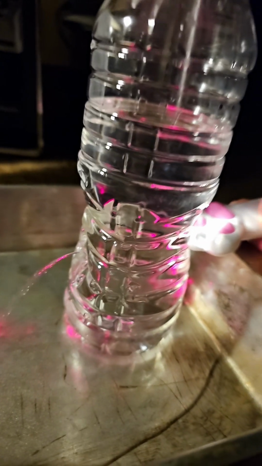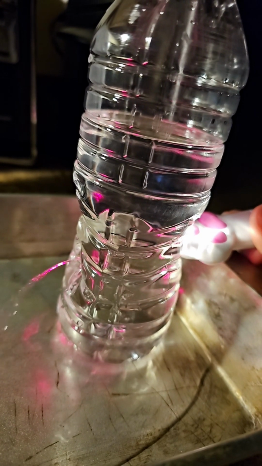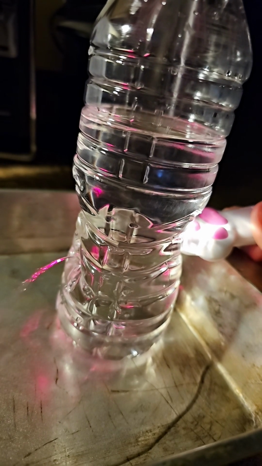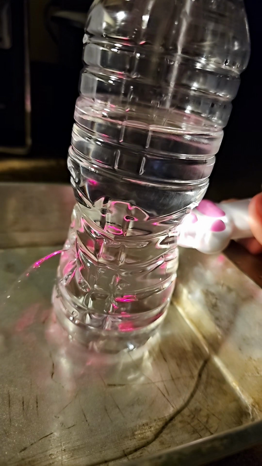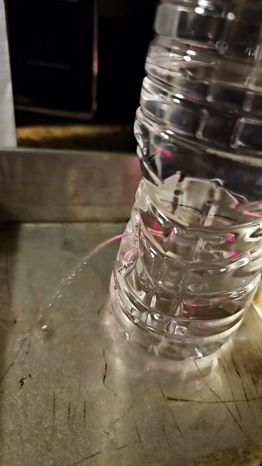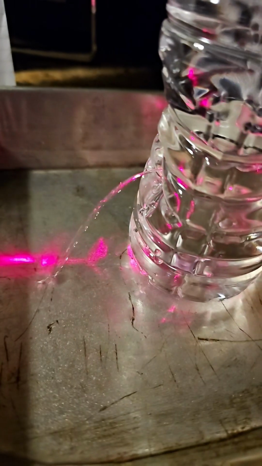This demonstrates the phenomenon of total internal reflection by shining a light beam into a cup of water at different angles, where at a specific spot or critical angle the light will completely reflect back into the water instead of escaping into the air, trapping the light within the water. You can see here, if I move it around, it disappears from here. It's not traveling with the flow of water. I have to line it up for it to reflect down into the pool of water.